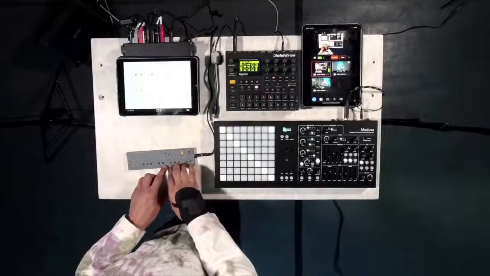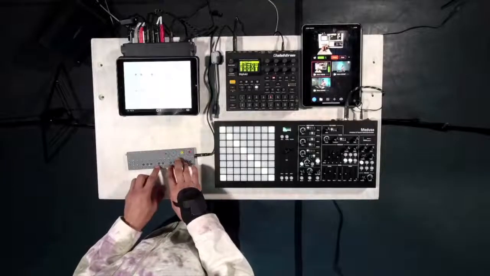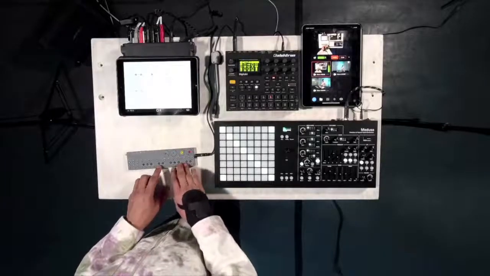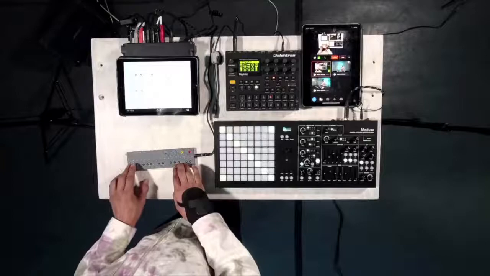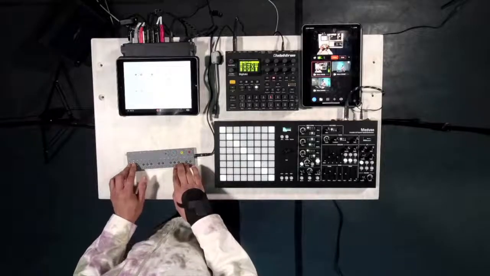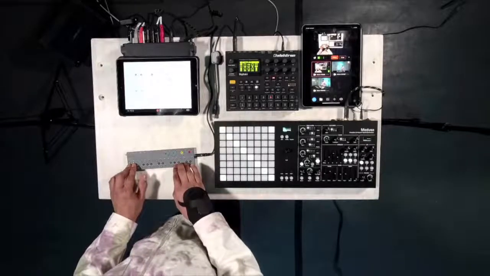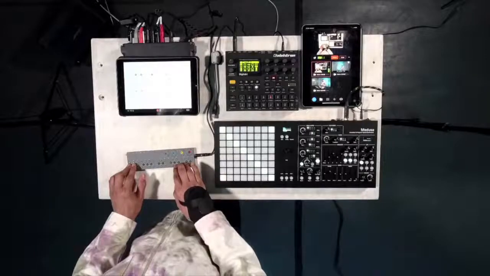Difficult with broken wrist, but I'm making it. There we go. I hear something, but I'm trying to get there for you. Together we'll arrive someplace at some time.